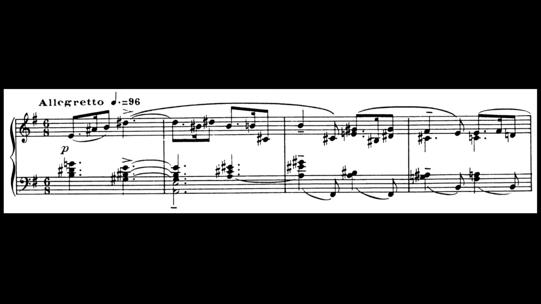But Ravel avoids this again by choosing a modal approach, lowering the leading tone in the melody to D natural to give a minor 5/1 cadence in E Aeolian. Now let's listen to this passage in its entirety.